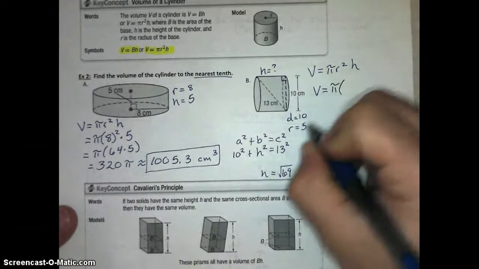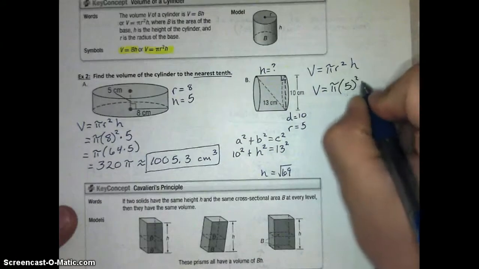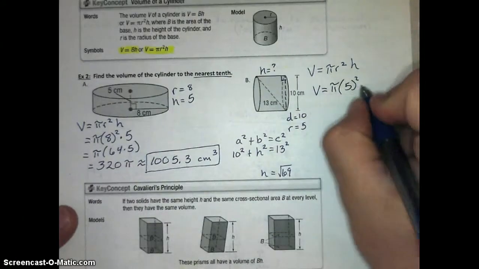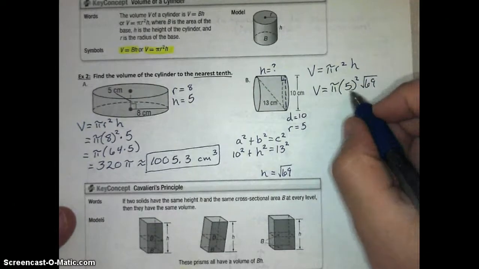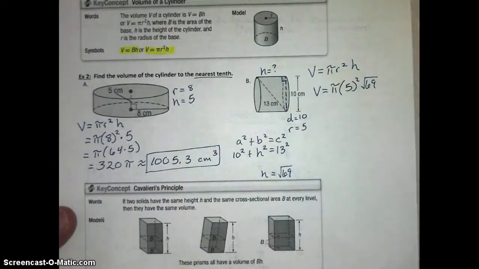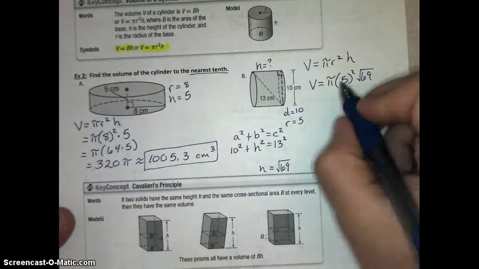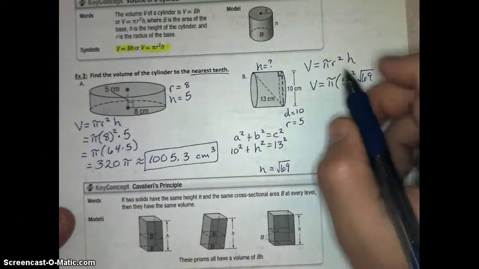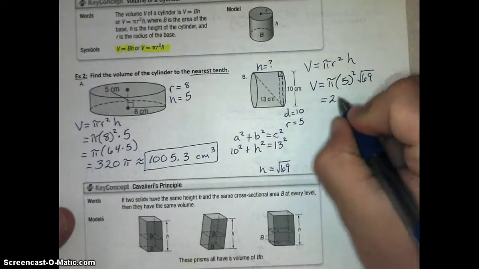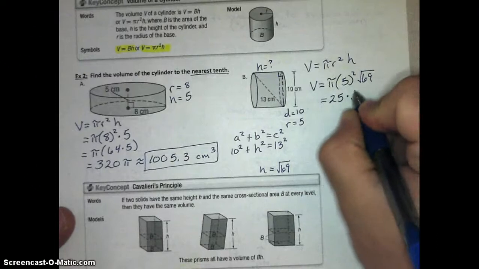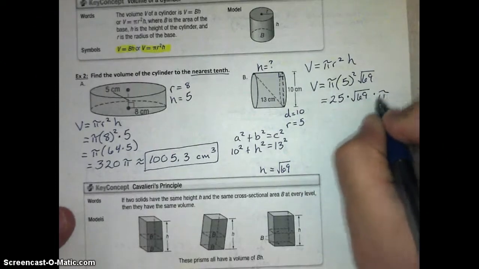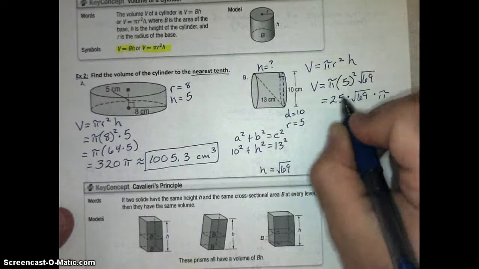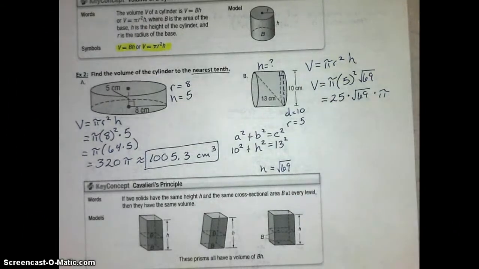Remember, our radius was 5, and our height ended up being the square root of 69. And then it becomes a problem that you just need to plug into the calculator, making sure to do the correct order of operations. So we're going to do 5 squared. You can remember that that is 25 and do that part in your head if you'd like, times the square root of 69 times pi. So I would do this part first, then multiply by these two.